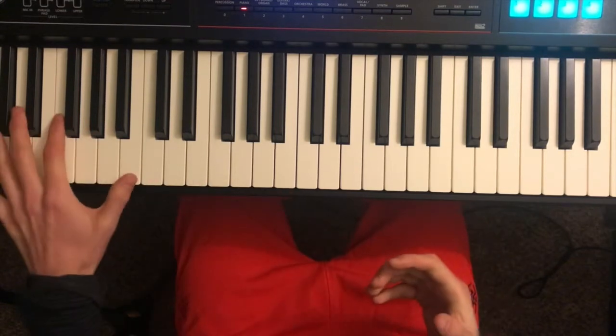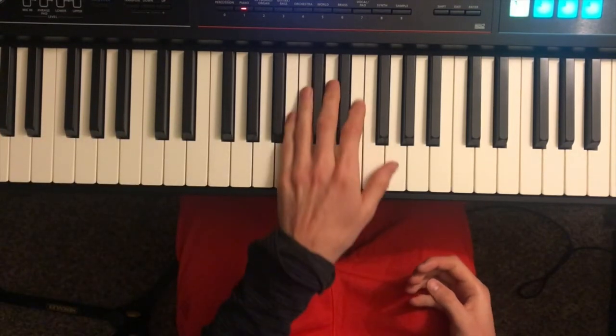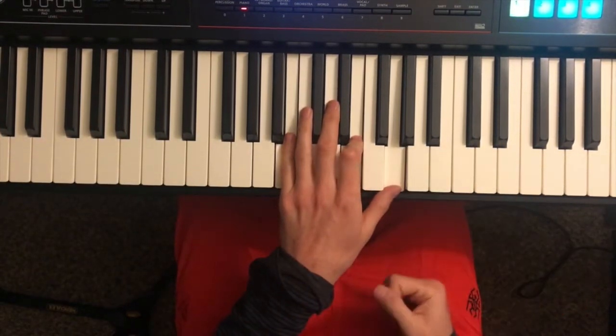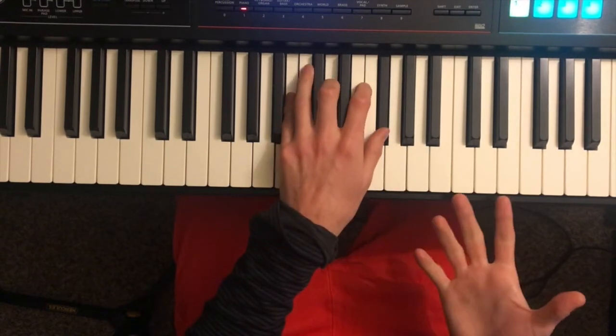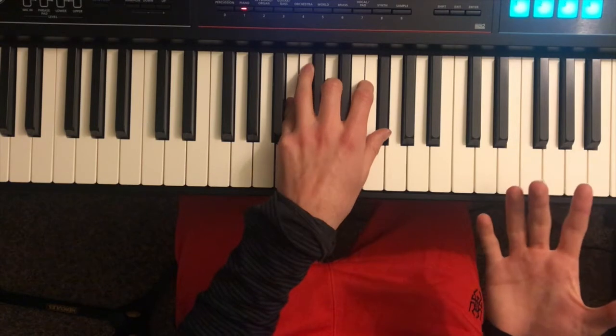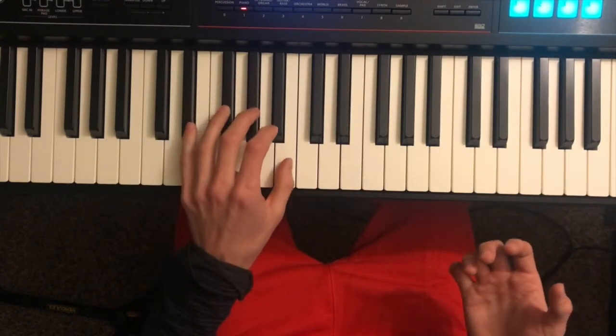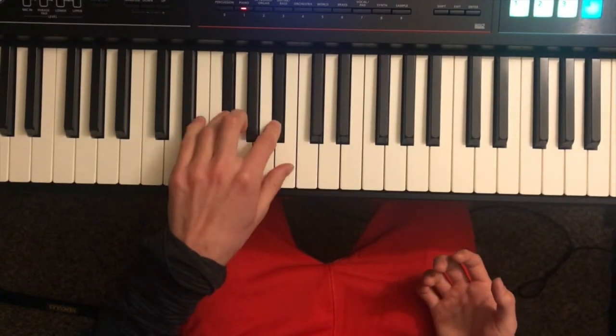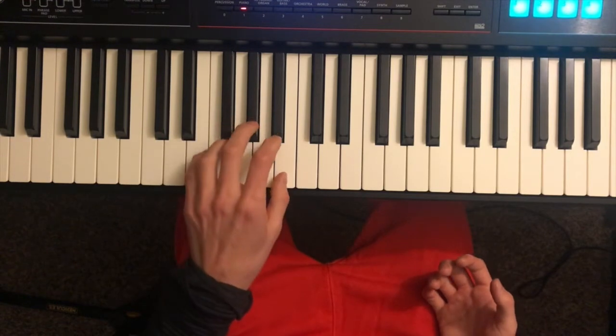So yeah, the left hand is simple. It's just going from a B minor chord to an E minor chord in its second inversion, then back to that B minor. Then towards the end of the 4th measure, we get this little thing. We're going to have to lift our hand and do something like that there.